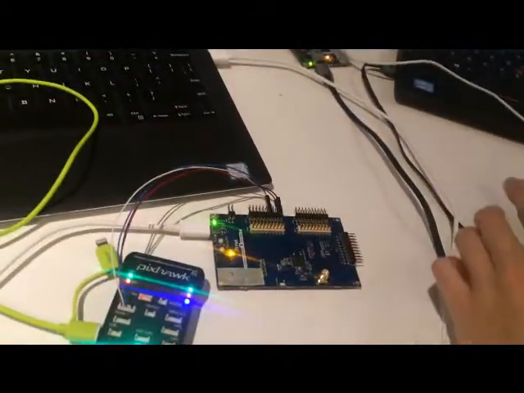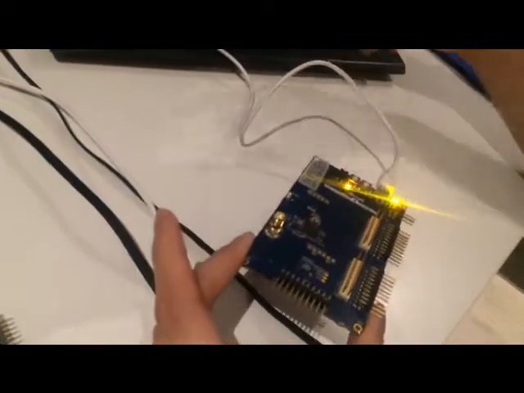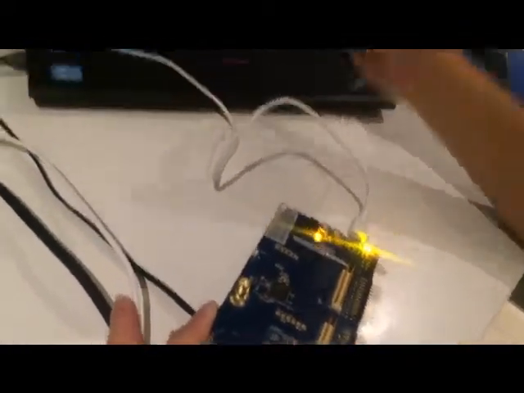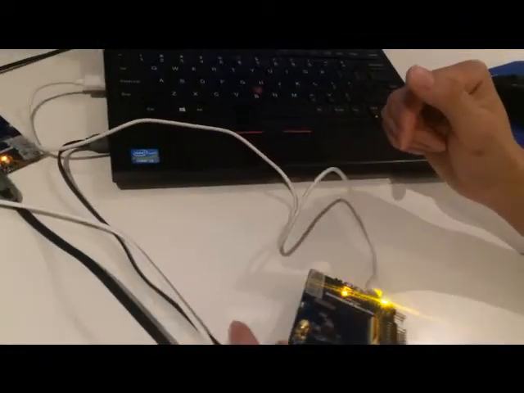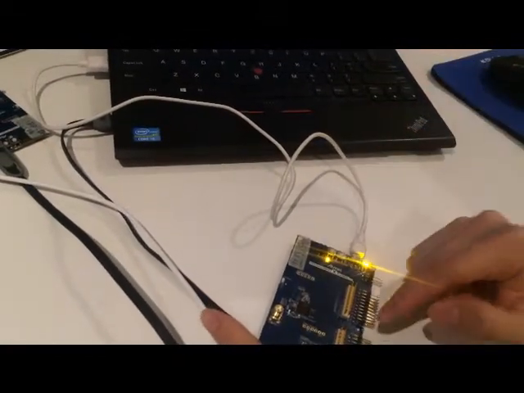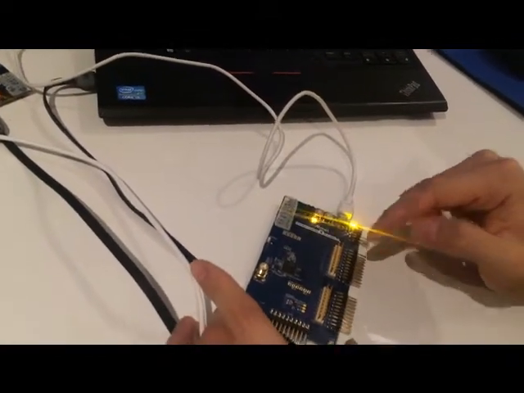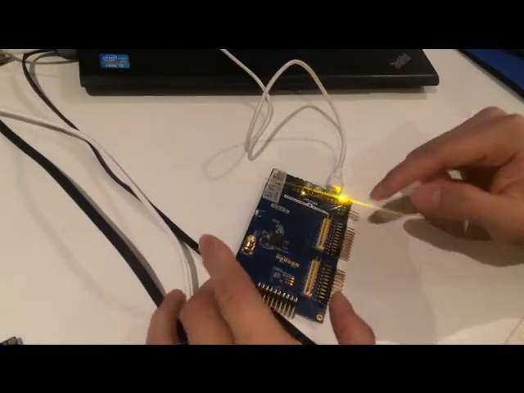Then this board is connected to the PC by the UART, and when this board receives the data, it will send all this data to the ground station. This is the interface of the ground station.